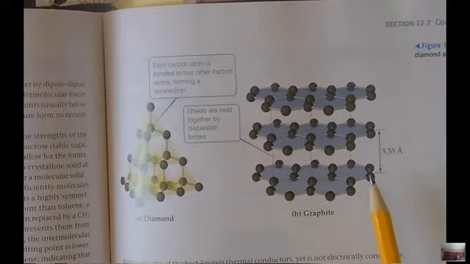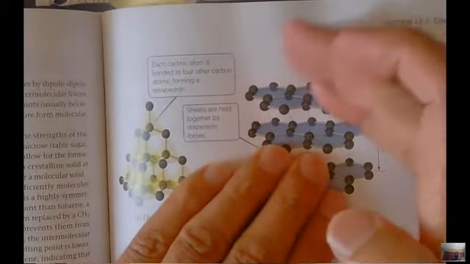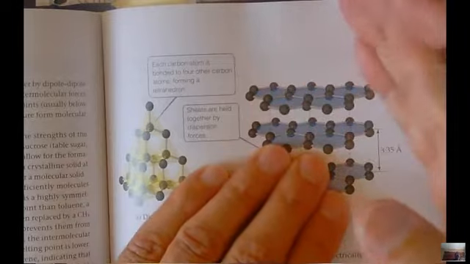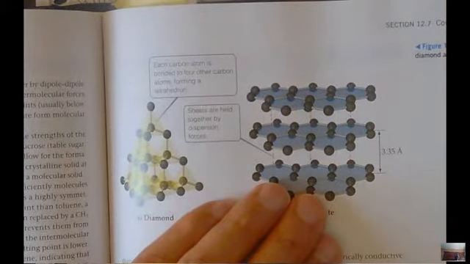Okay, so when you write with a graphite pencil, you're not breaking the bonds in this direction and ripping these guys apart. You're peeling off the first layer, then the second layer and the third layer and depositing them on the pencil, on the paper, and that's what you're writing with.